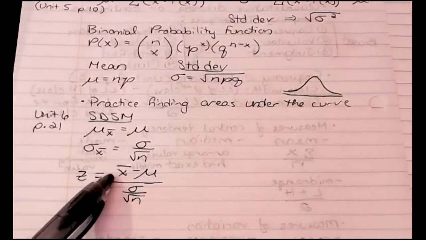You'll know that you're using this particular formula if we're trying to find the probability that a sample mean is within a certain range, right? Or if we're trying to find information about that sample mean. So we will be using this formula. You'll also be given the population standard deviation, the population mean, as well as n. So you'll be given those values.